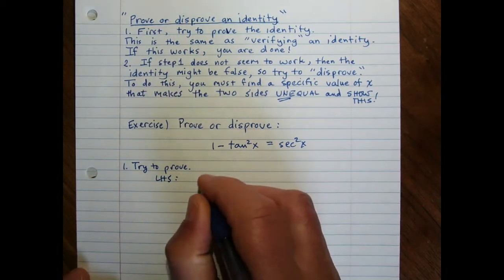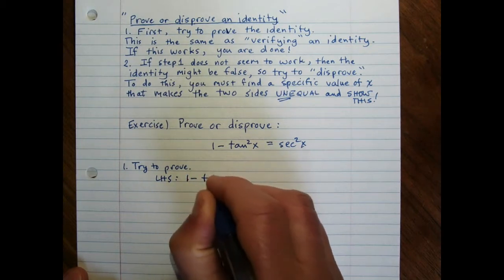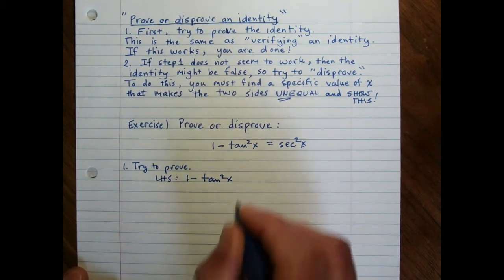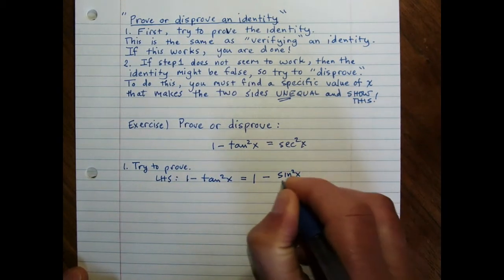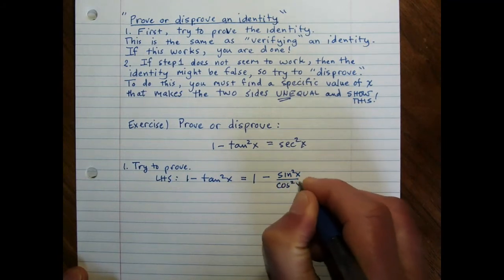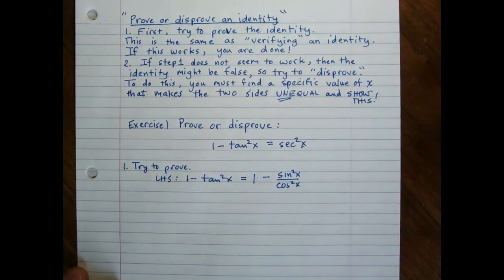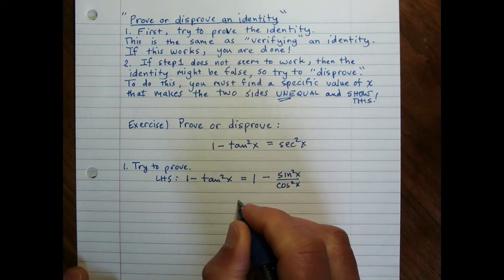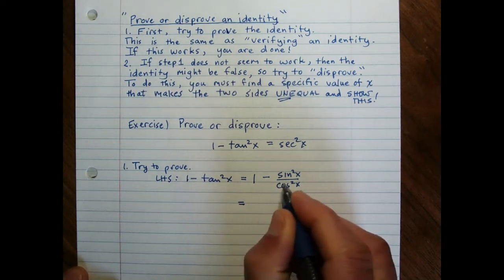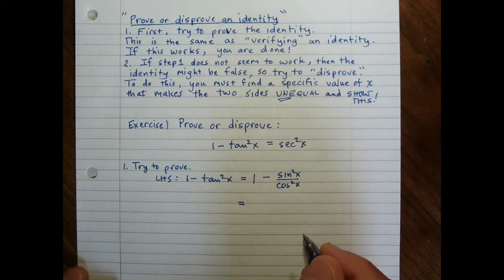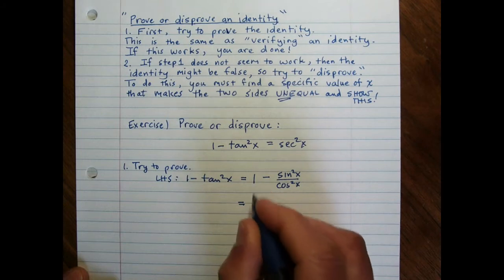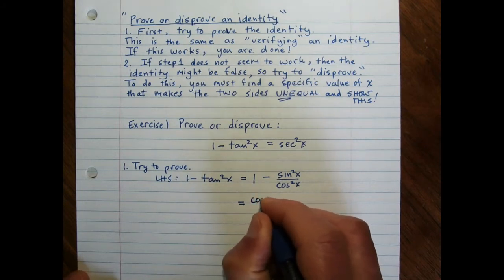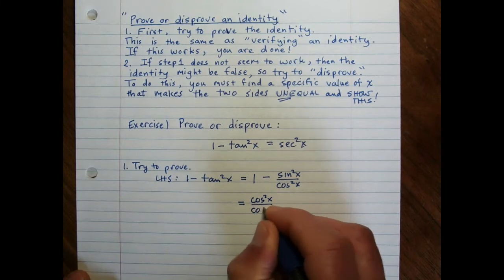The left-hand side is 1 minus tan squared x. I can write that as 1 minus sine squared x over cosine squared x. And now, again, I'm just trying to see what I can do with this. I can try to add the 1 to the fraction with sine and cosine. To do that, I need a common denominator of cosine squared. I can rewrite that 1 as cosine squared x over cosine squared x.